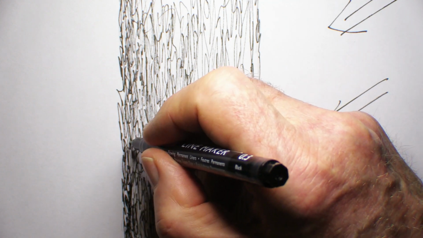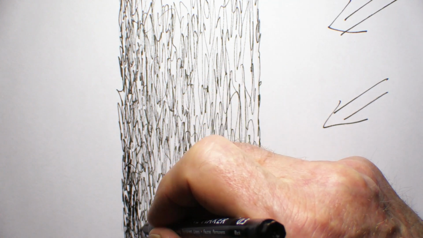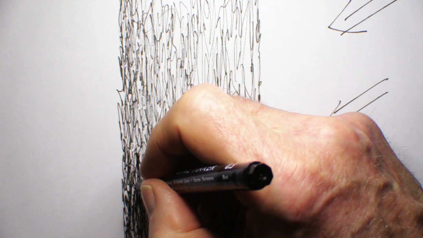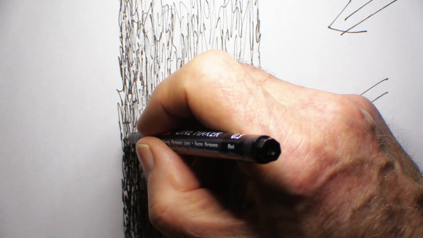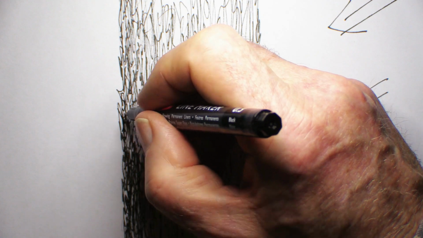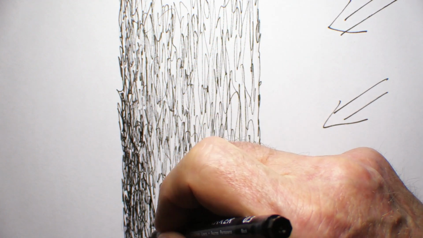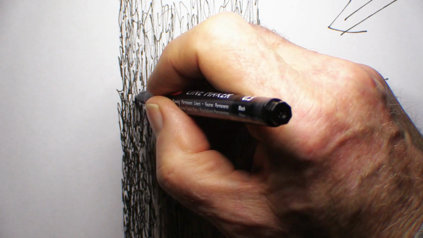Hope you can see that. I want it to be very dark there, and you can still see white coming through it, because nothing is ever fully black. There's always something coming through.